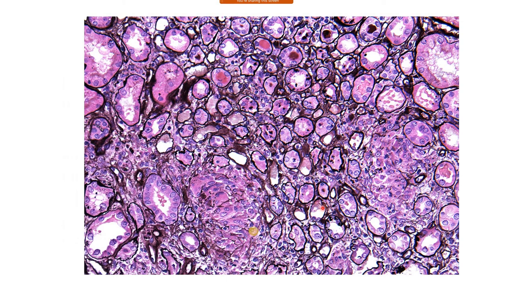At higher magnification, you see the granuloma here, which is a cluster of macrophages or histiocytes. But we do not see the necrosis, which is very important, because if we see necrosis within the granuloma, that is suspicious for TB infection.